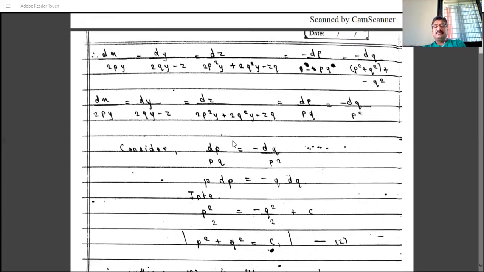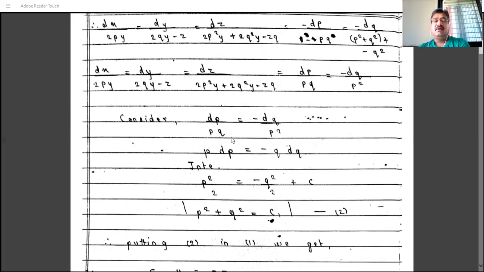And now we have to consider 2 ratios out of these 5 ratios. So consider dp divided by pq is equal to minus dq divided by p square. If you consider dp and dq, it is independent of the other variables x, y, z.